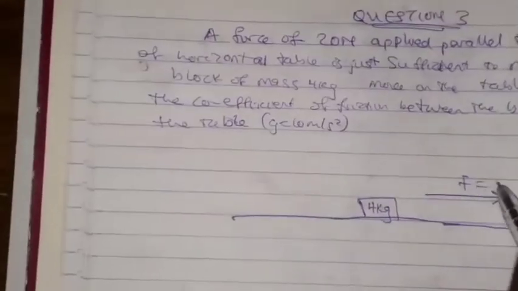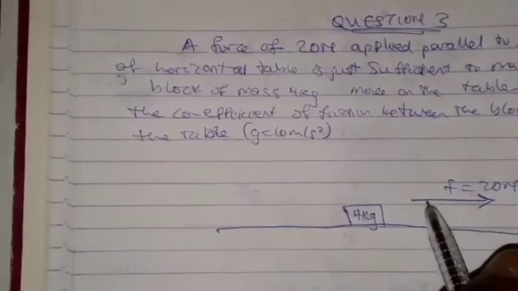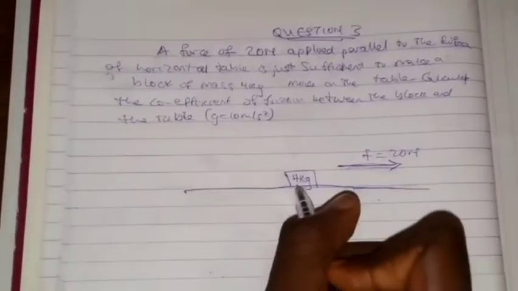Yes, this is the force. F is what? 20 Newton. These two lines are parallel to the surface. But it's just sufficient to move the block. Okay, calculate the coefficient of friction. So you have to find mu. Yes, and you know that this is your weight.